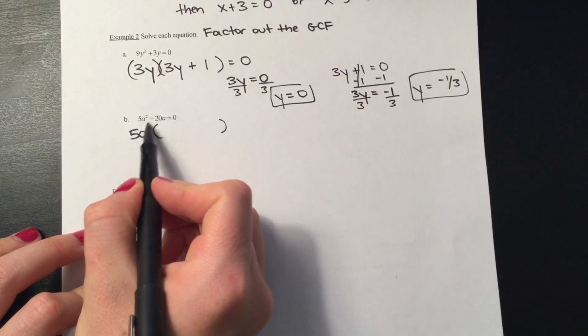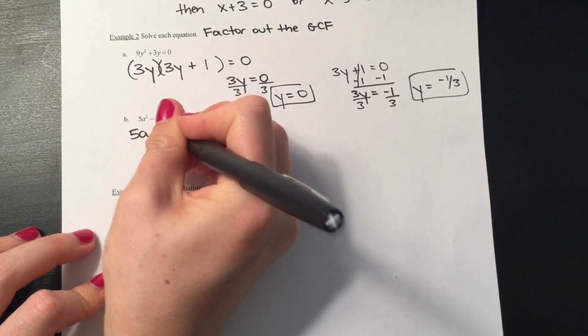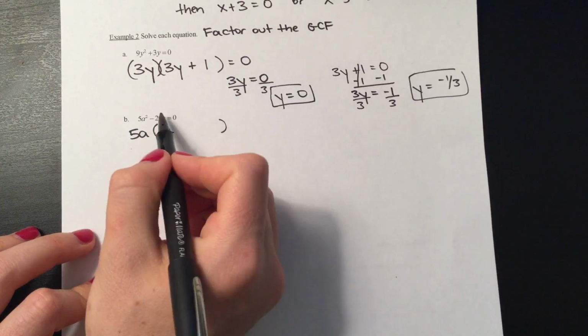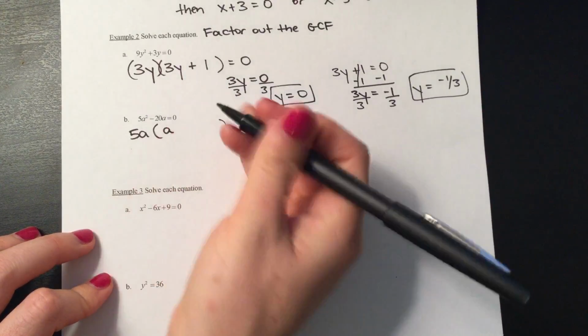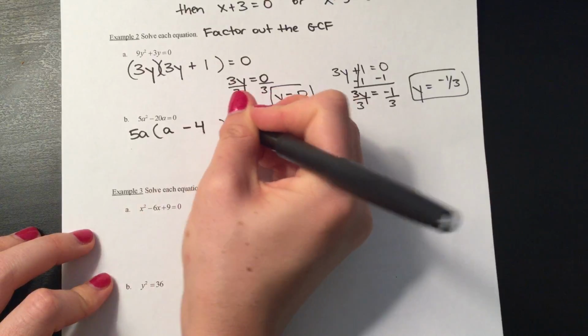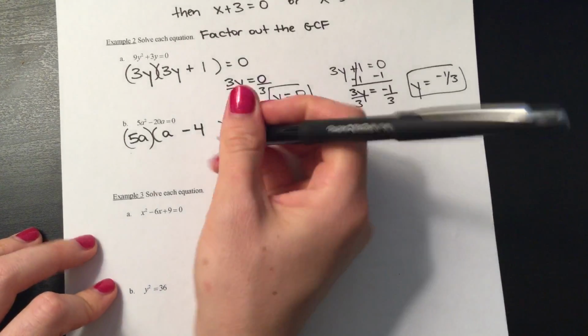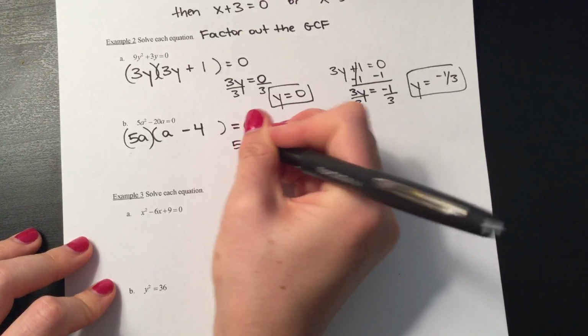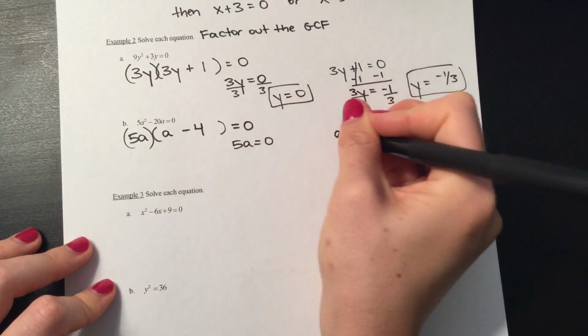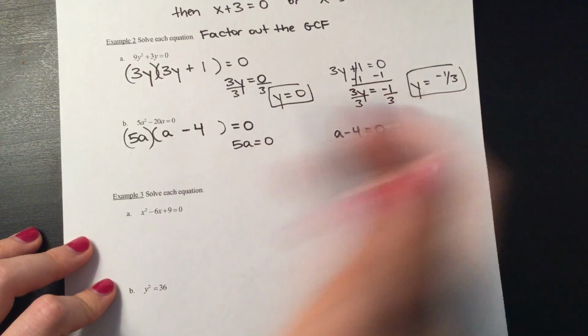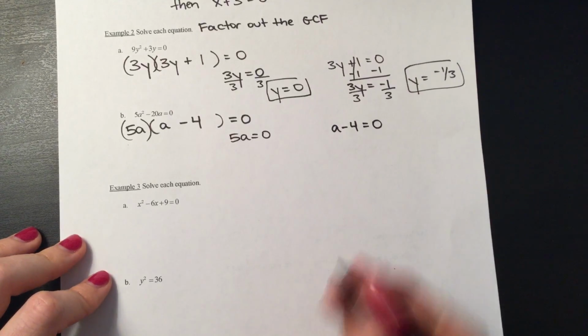When you divide this term by 5a, you're left with another copy of a. And when you divide this term by 5a, you're left with a -4. Okay, equals 0. So remember, this is one factor. This is the other. So you can take each of your factors and set them equal to 0. And then solving will give you your answer for a.